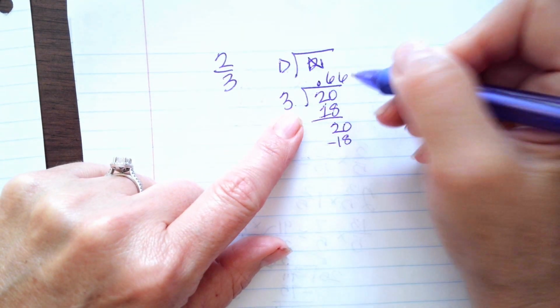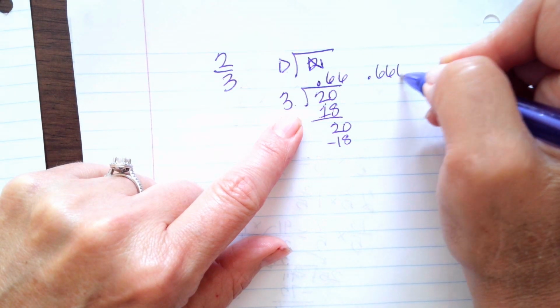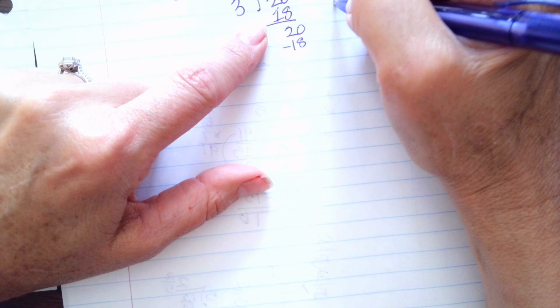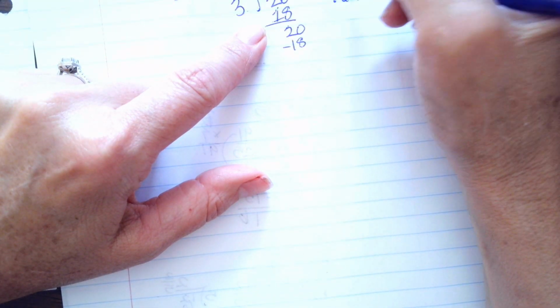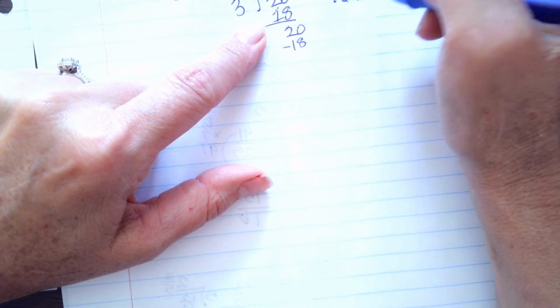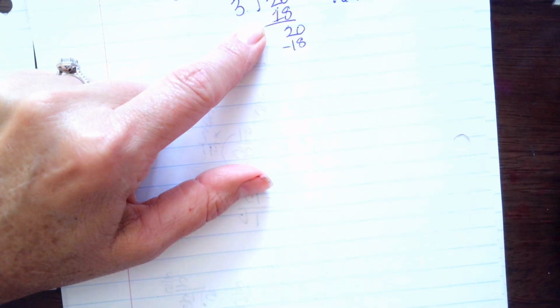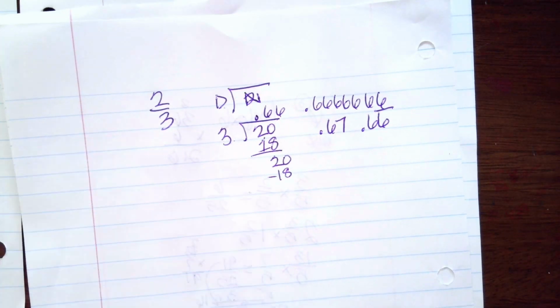So the answer is 0.666666. And we don't have to write all that out. We just do 0.67 and we round it. Or sometimes you just do 0.6 and you put a line over it.